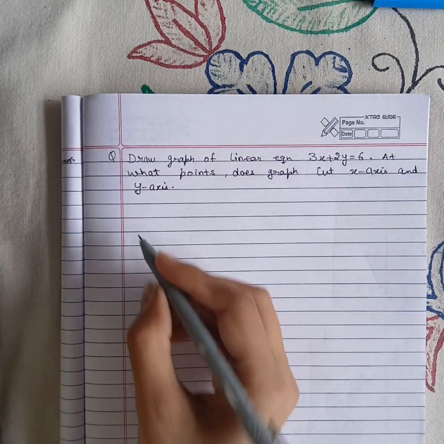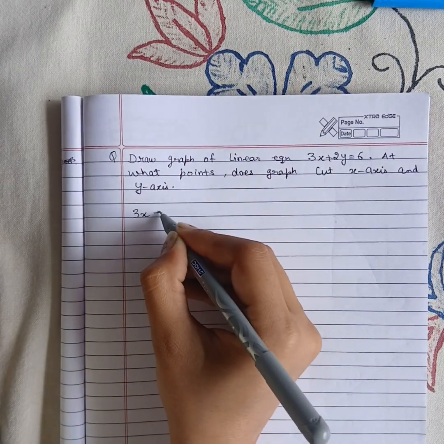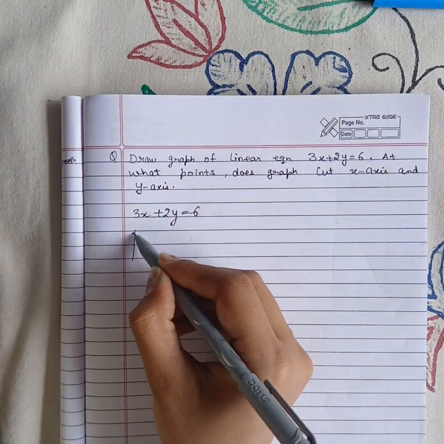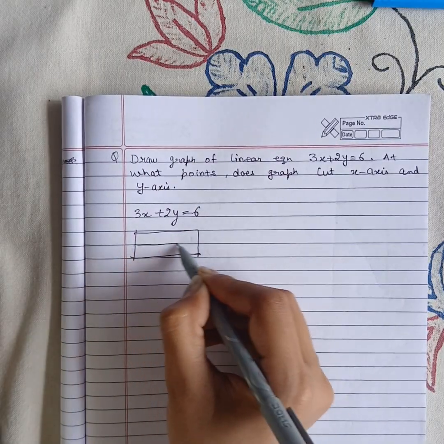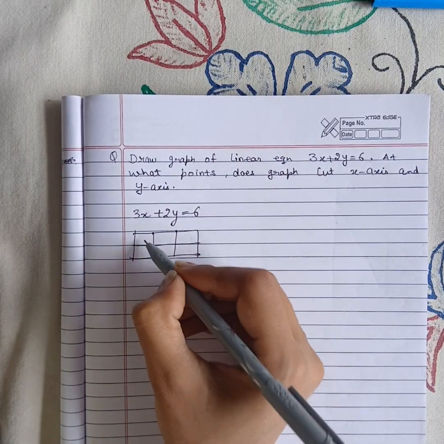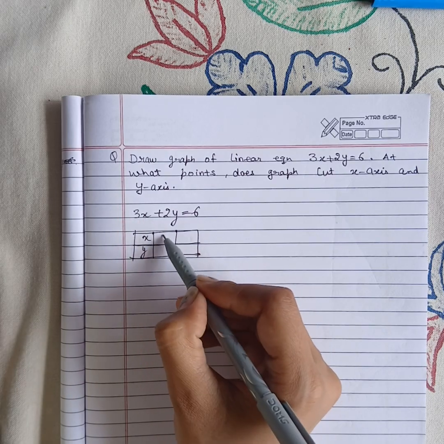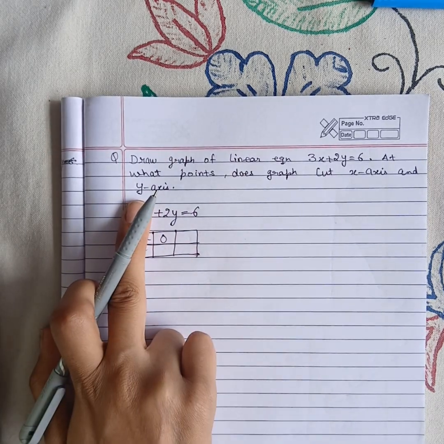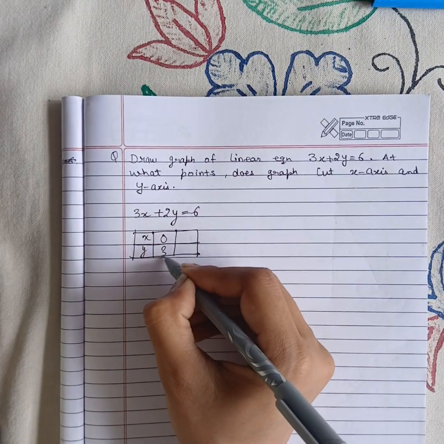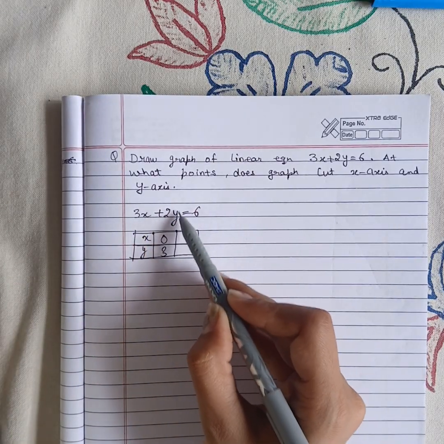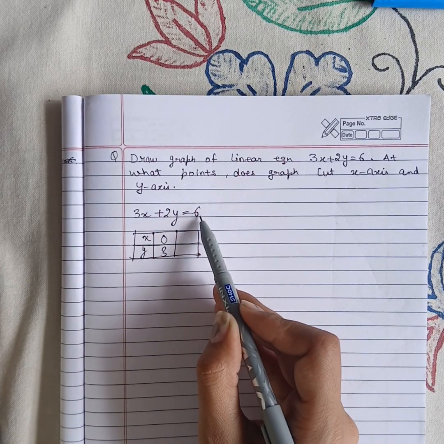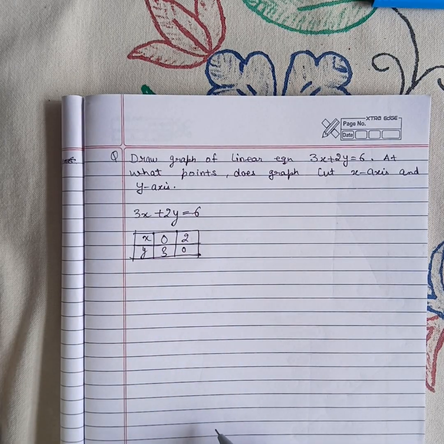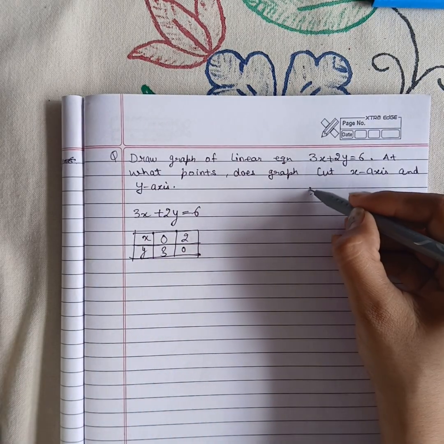Draw a graph of a linear equation that is 3x plus 2y is equal to 6. Put value of x, that is 0, and then find the value of y. When value of x is 0, then value of y comes out to be 6 by 2, that is 3. When value of y is 0, then value of x comes out to be 6 by 3, that is 2. Okay. Now draw a graph for this equation.